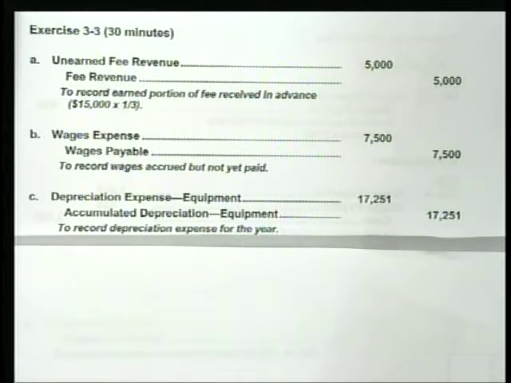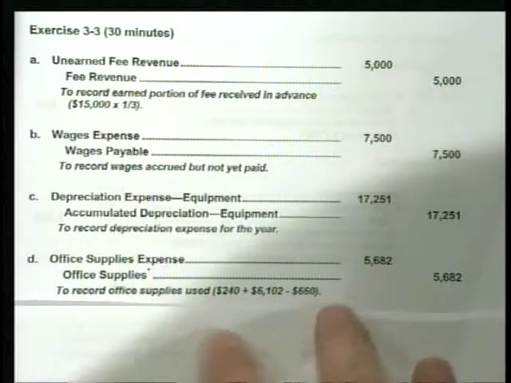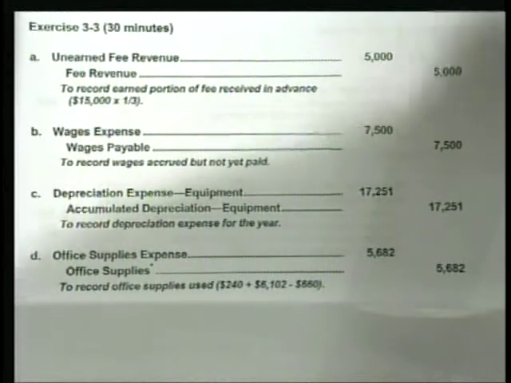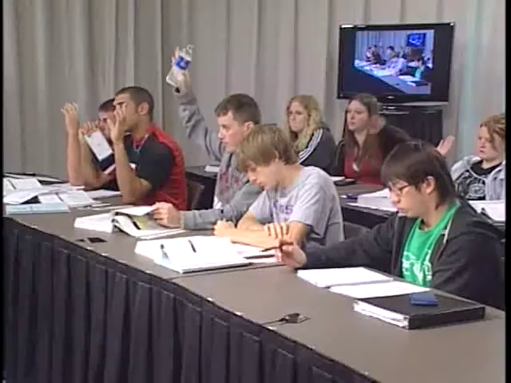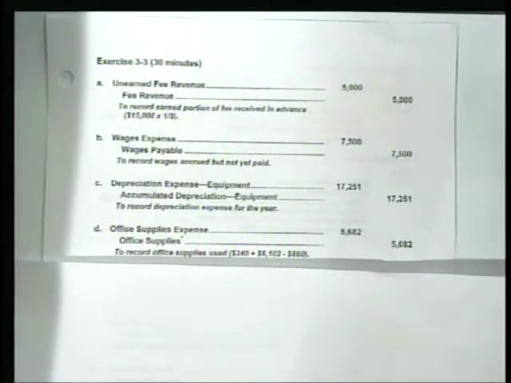D. Office supplies account had a $240 debit balance on December 31 of 08. Now they purchased in 09 $6,102 of office supplies. And then they do a count at the end of the year. There's $660 of supplies left or available. So how much supplies were used up? Whoa, you went the wrong way. That's all right. 5,682. Did anybody get that number? You did? Okay. 5,682. Same way that we did the other ones.